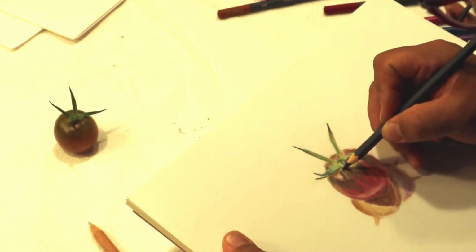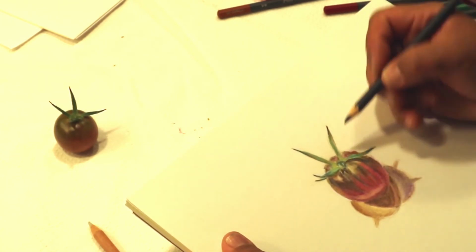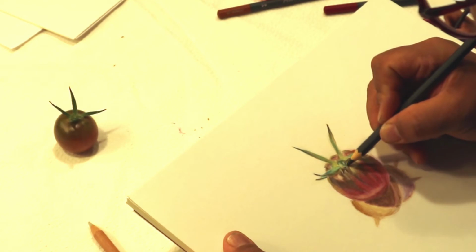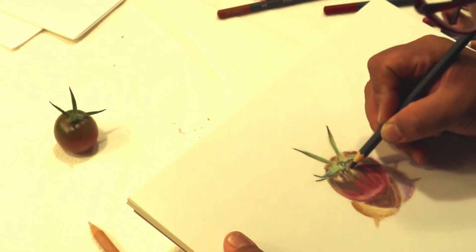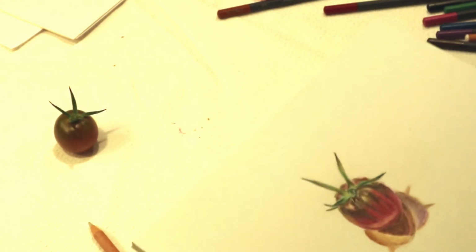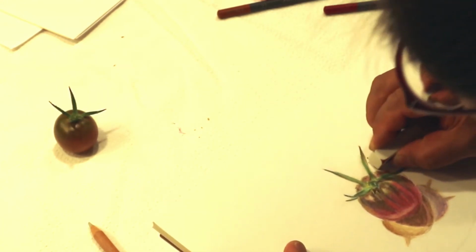That's a shadow. Keep that dark. Keep that dark. And there's a little bit of a shadow right here. A little darker color. So now I'm almost done. I'm just kind of cleaning up the edges.